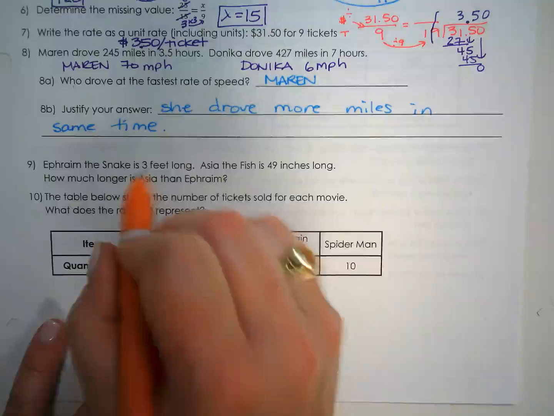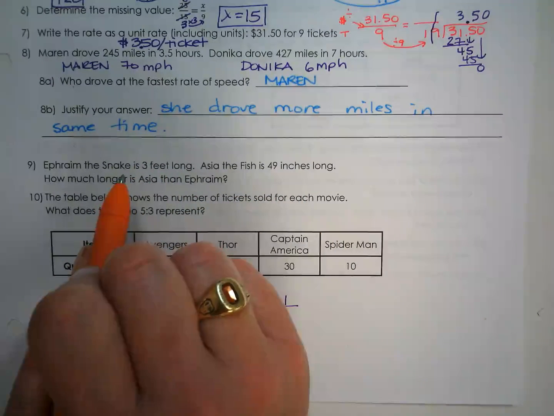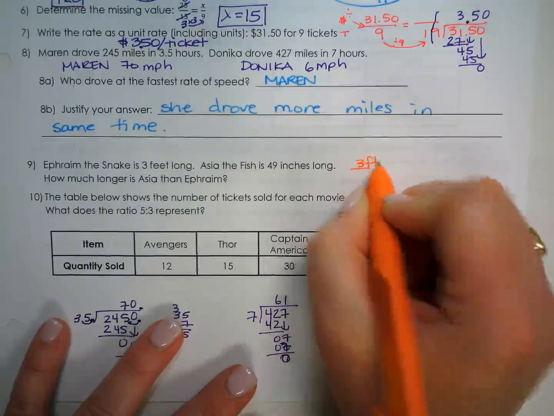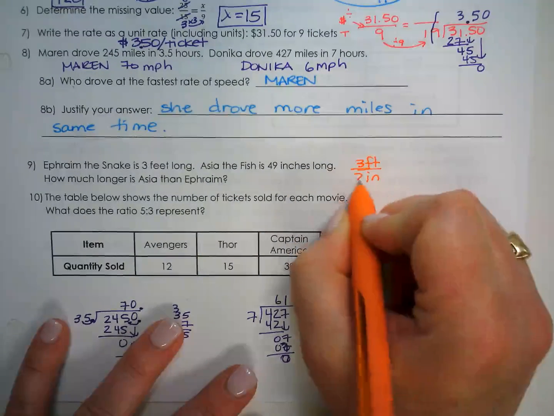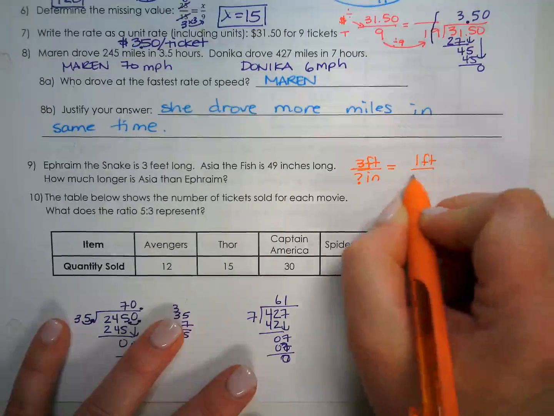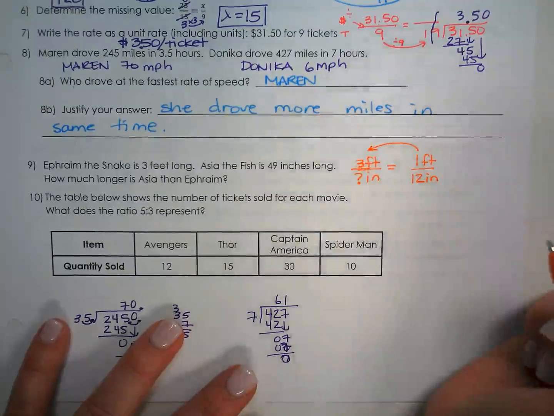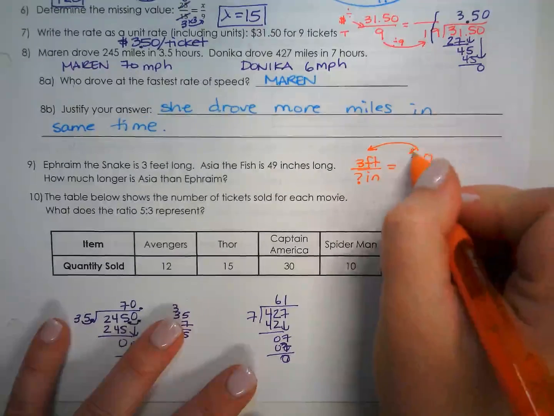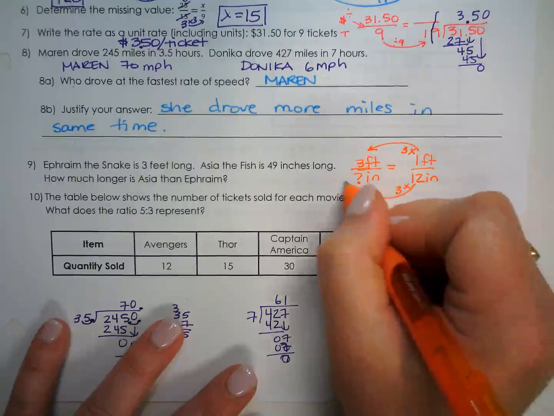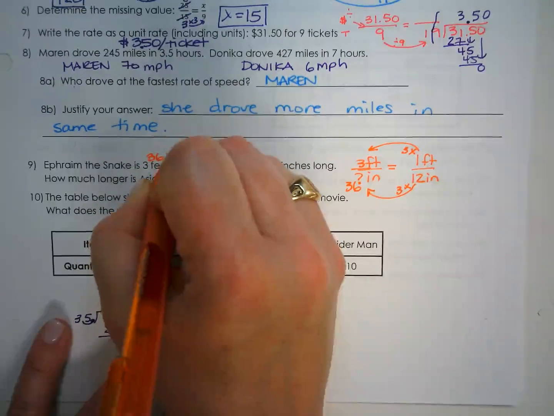I'm going to change everything into inches because it's usually easier to go from a big unit to a smaller unit. So 3 feet is what I know, and I want to know the inches. This is what I don't know. But I do know that 1 foot is equal to 12 inches. How did I get from 1 to 3? I multiplied times 3. Whatever I do on the top, I do on the bottom. So we know that it's 36 inches. So Ephraim the snake is 36 inches long.